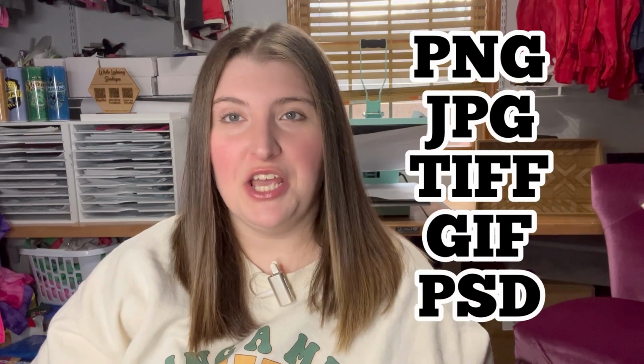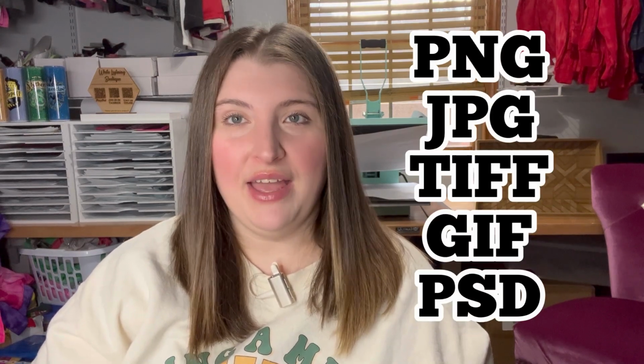Some of the most common raster file types are PNG, JPEG, TIFF, GIF, PSD. And some of the most common vector files would be AI, SVG, PDF, EPS.